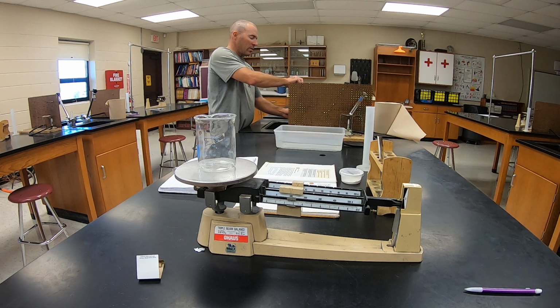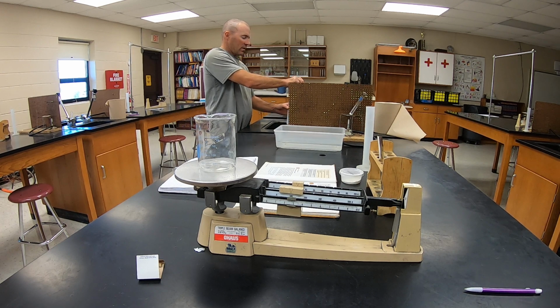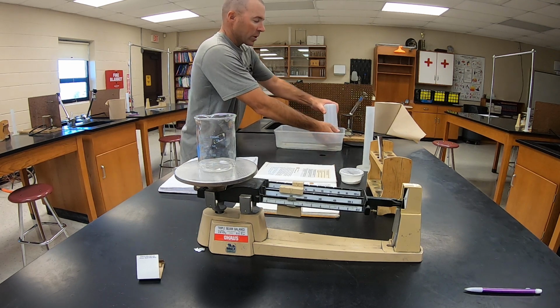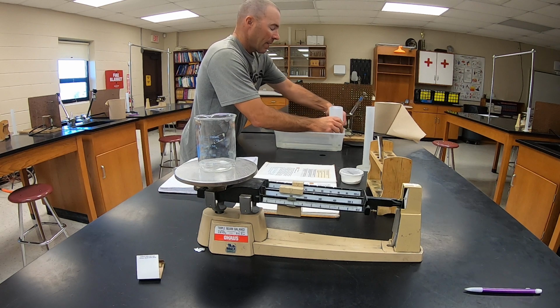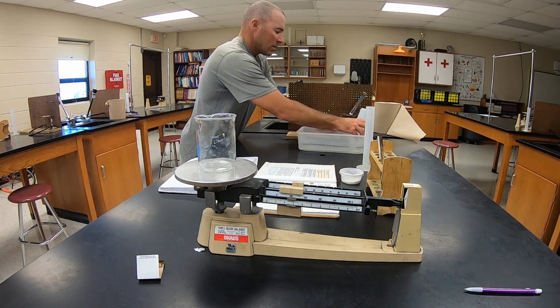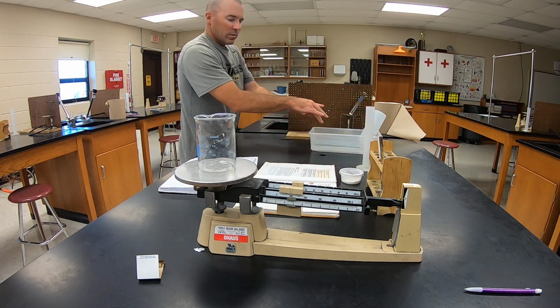And I put on that table what the initial volume is. The amount of water that this container holds is 520 cubic centimeters. So we know we've got 520 cubic centimeters in there. And that should be almost completely full.